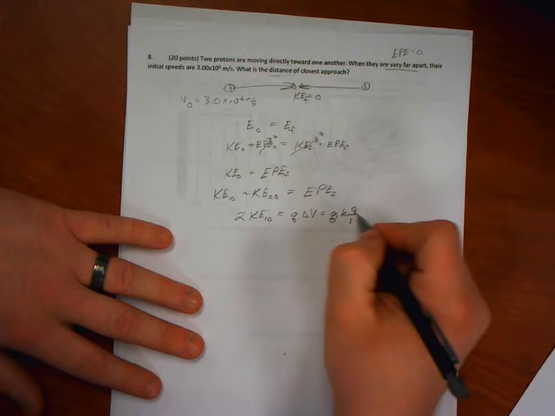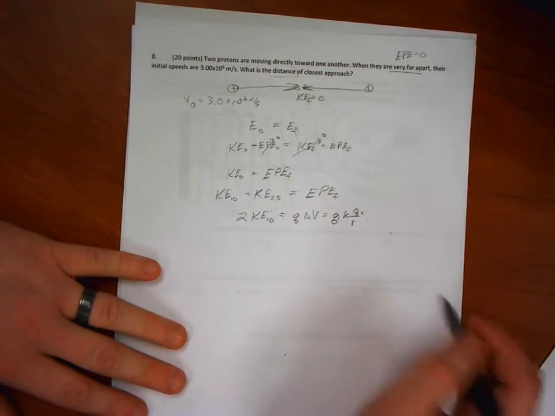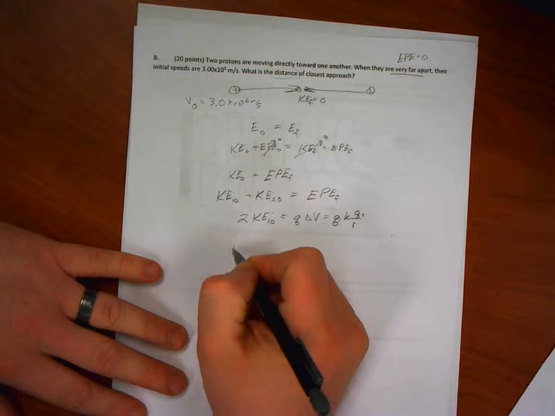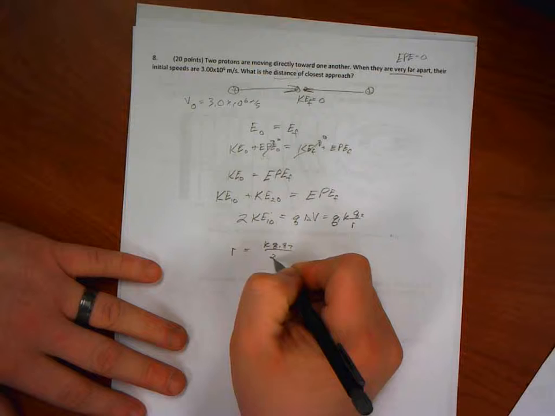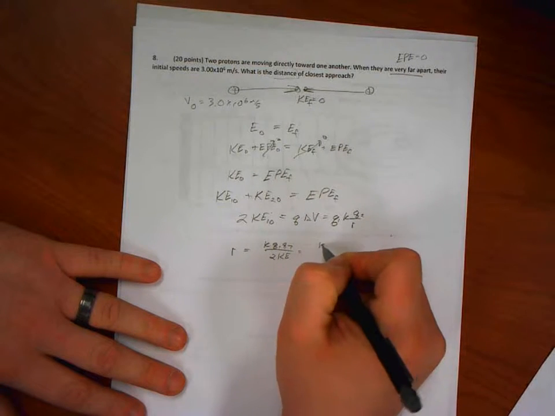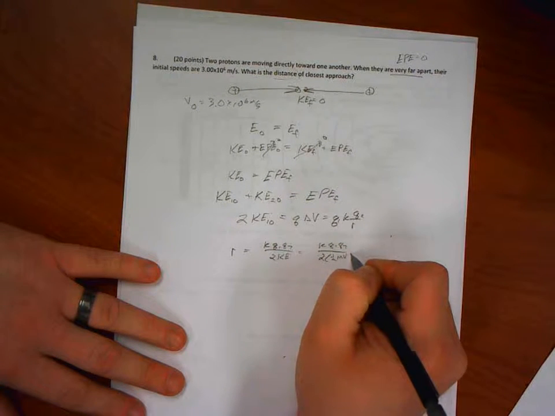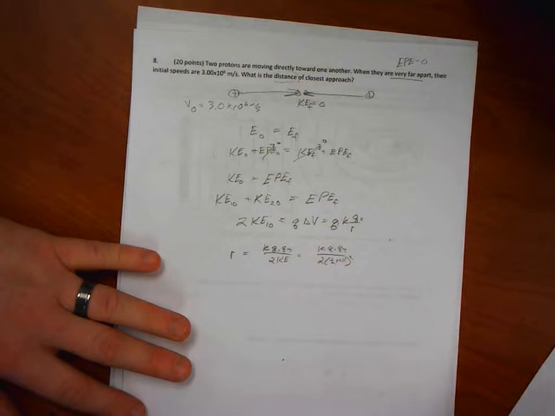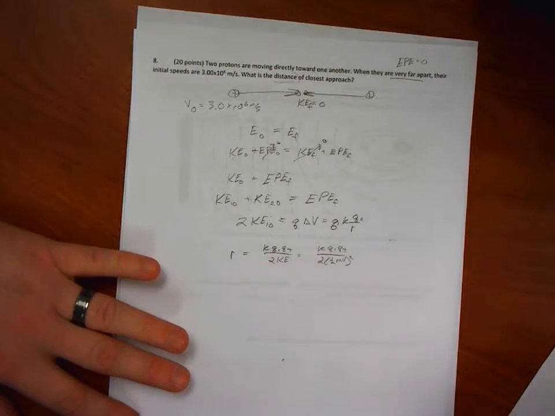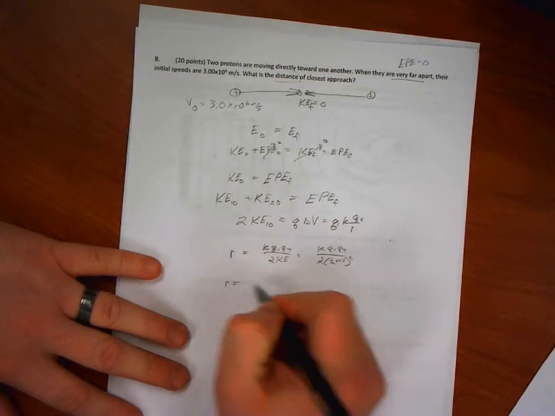Either way works. So now I'll solve for R. R equals K Q1 Q2 over 2KE, equals K Q1 Q2 over 2 times 1/2 mv squared. And I just realized I've got to look up the mass of a proton.